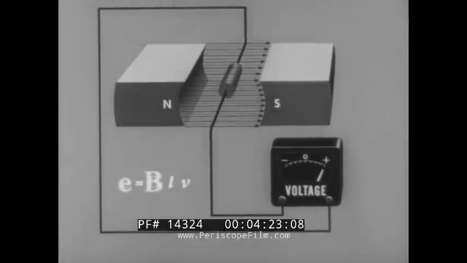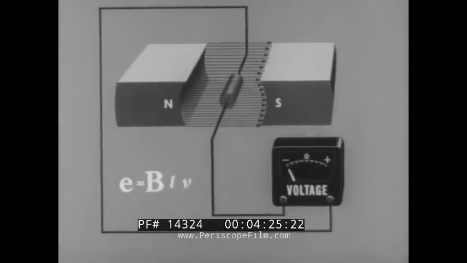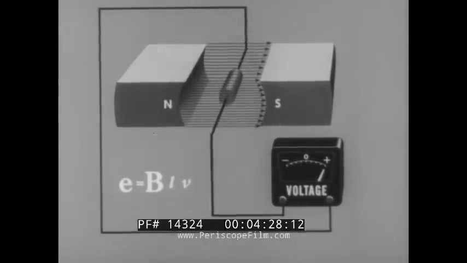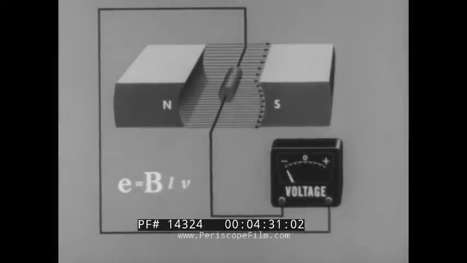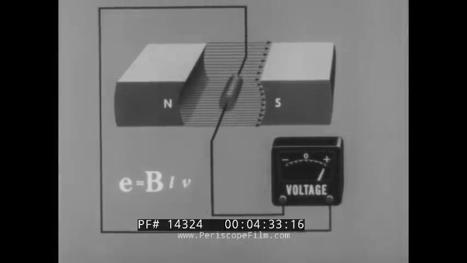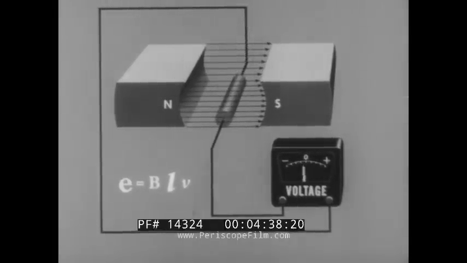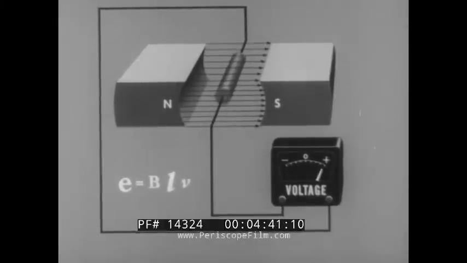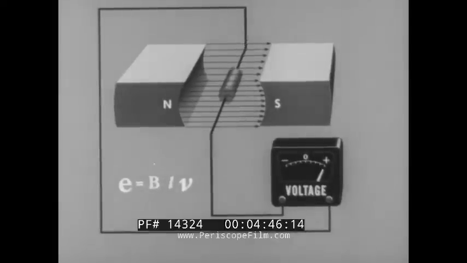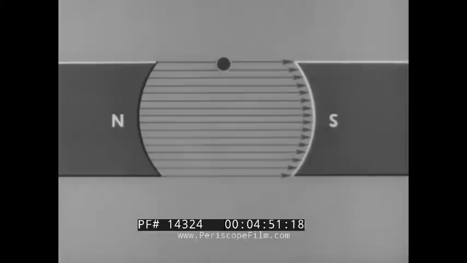An increase in the number of lines of force, or the strength of the field, increases the instantaneous EMF in the conductor. Increases in the length of the conductor cutting lines also increases the EMF. And finally, the greater the velocity of the conductor, the greater the EMF. This formula assumes conductor motion in a straight line, that is to say, cutting the same number of lines for each increment of its motion.